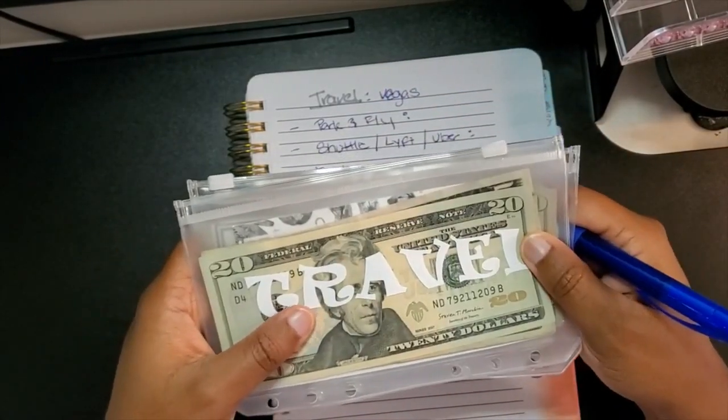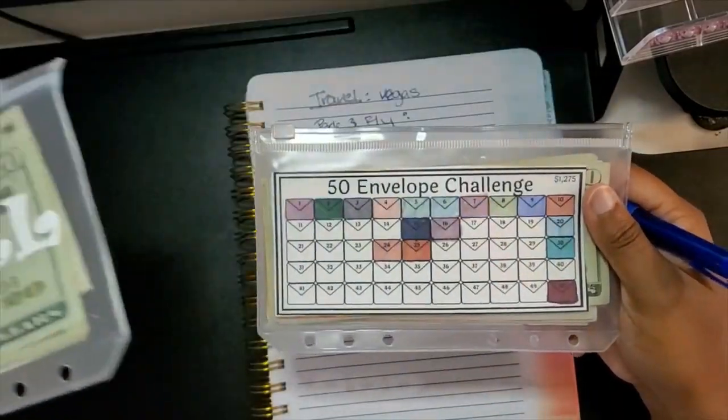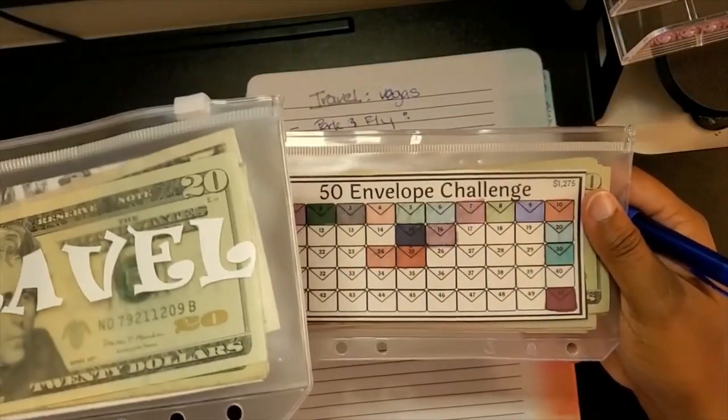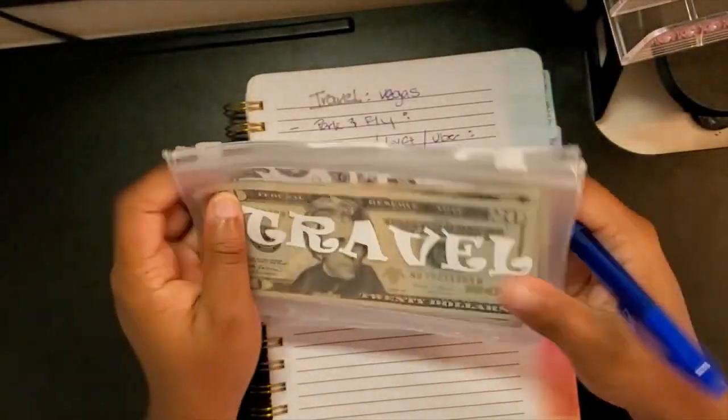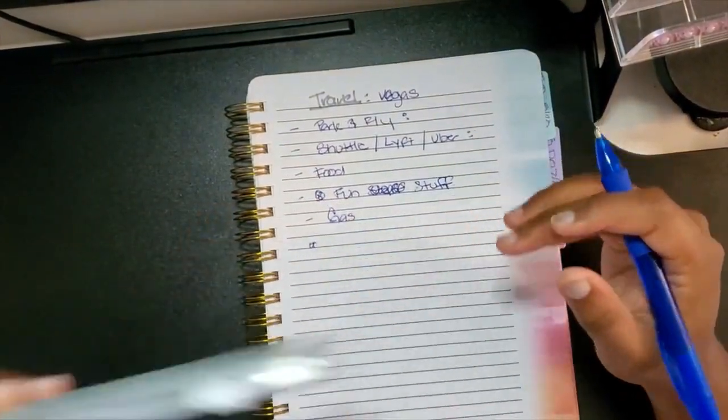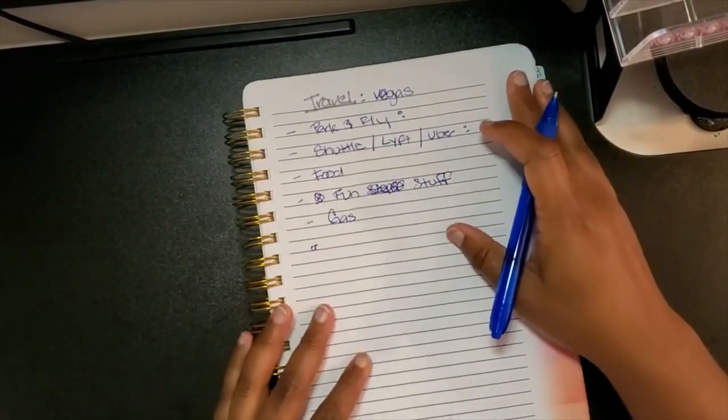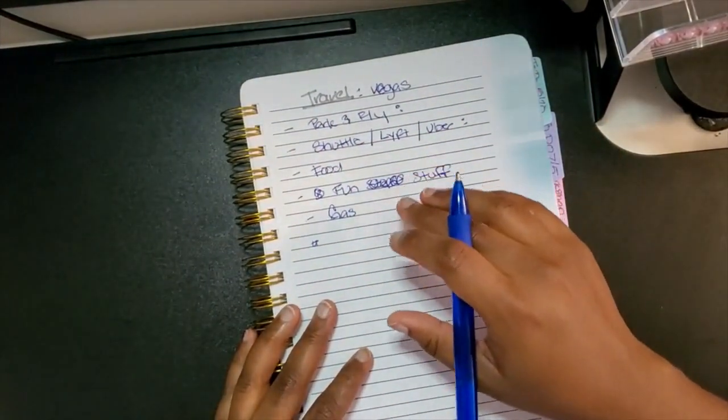And then that way, after our trip, I kind of put this aside and start saving up for it. And then I can actually restart my 50 envelope challenge, okay? So I'm basically reusing money that I've already been saving and just putting it in the necessary categories.